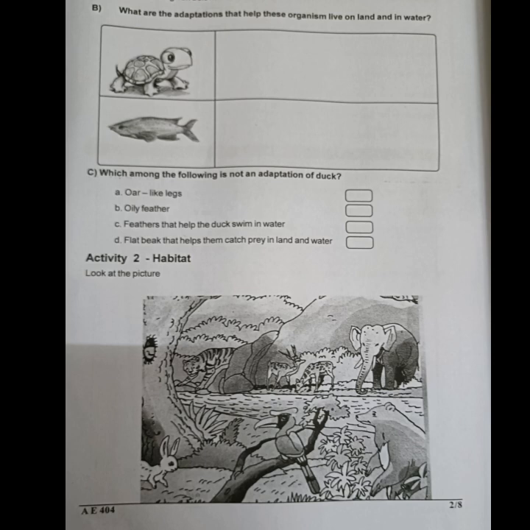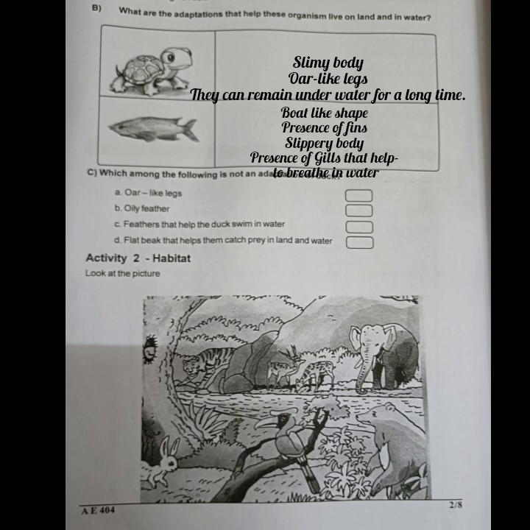What are the adaptations that help these organisms live on land and in water? We know that adaptation means certain peculiarities that help an organism to live in its dwelling place. So in case of tortoise, we have slimy body, oar-like legs. They can remain underwater for a long time. And in case of fish, we have boat-like shape, presence of fins, slippery body, presence of gills that help it to breathe the air in the water.